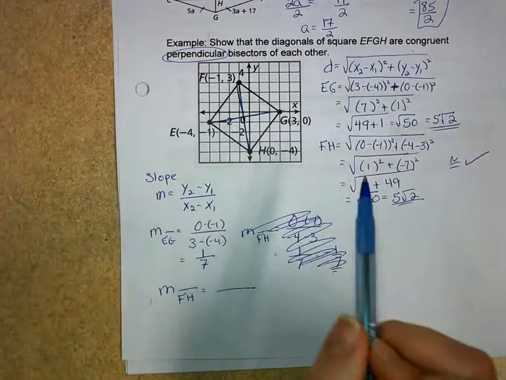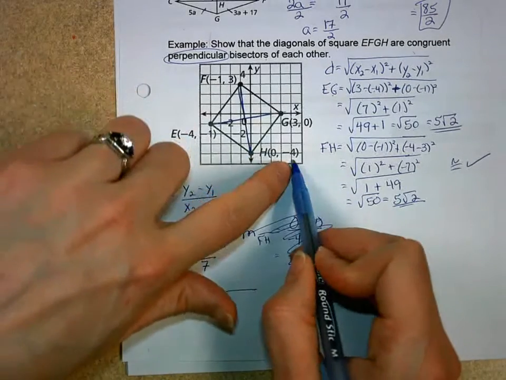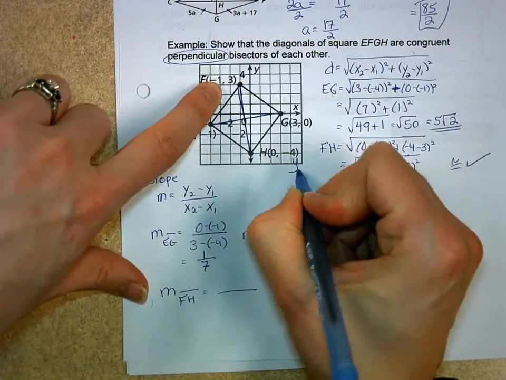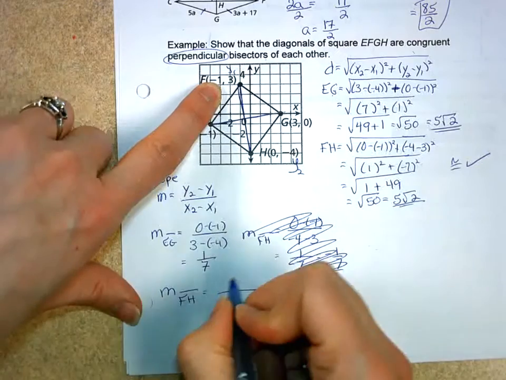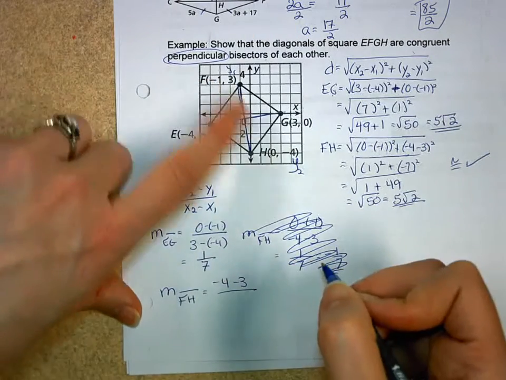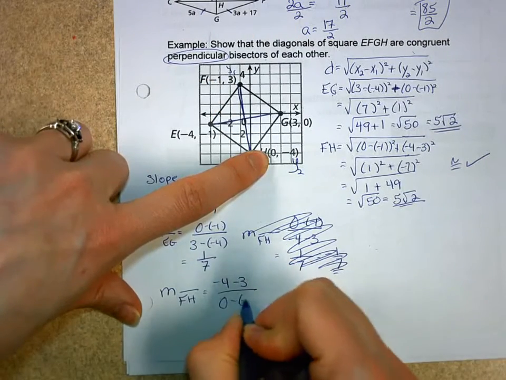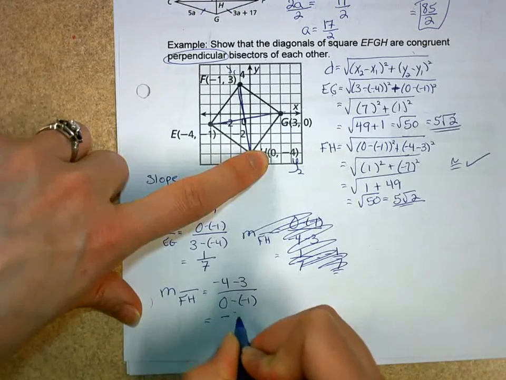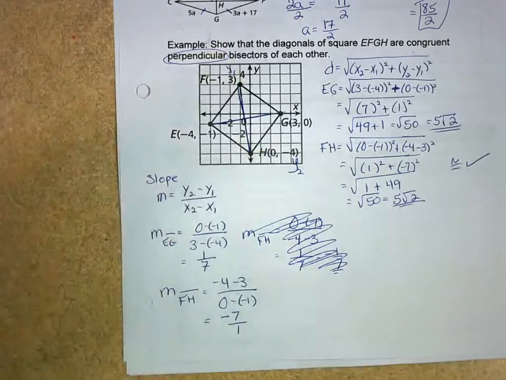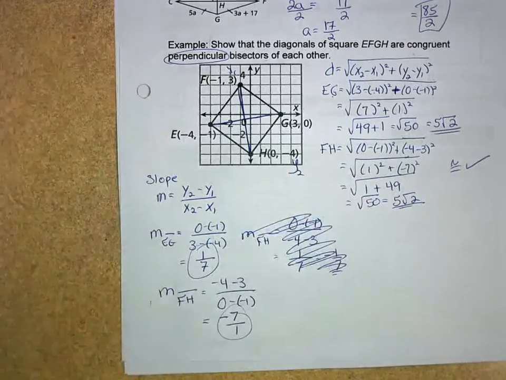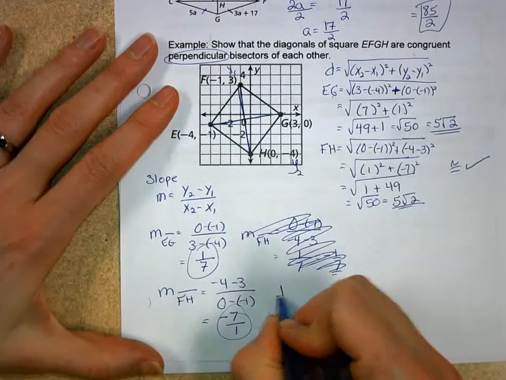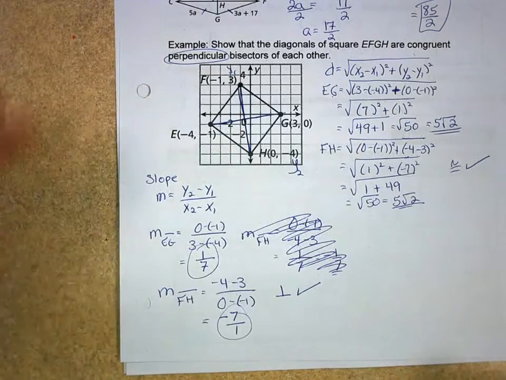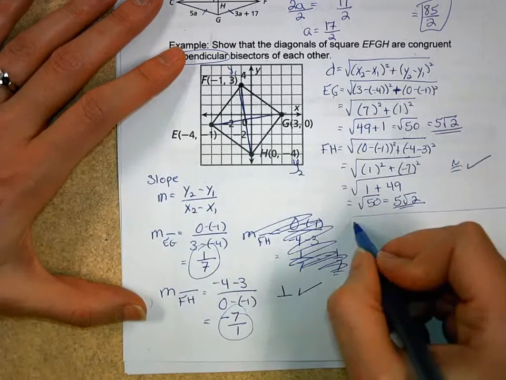I'm going to do the slope of segment FH over here, and hopefully I'll wake up and smell the coffee a little bit more. So let's do the numerator. Let's go negative 4 minus 3, my y's, y2 minus y1 here. So negative 4 minus 3 over 0 minus a negative 1. So that's a negative 7 over 1. Now I can compare these. Those are opposite reciprocals, so they're perpendicular. Check, we're good.